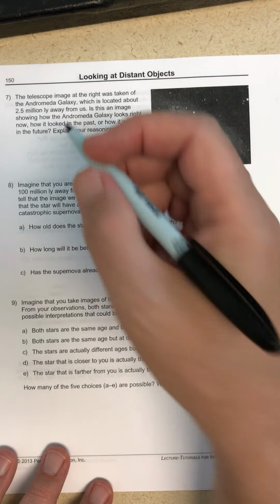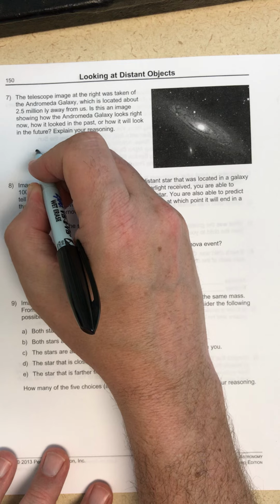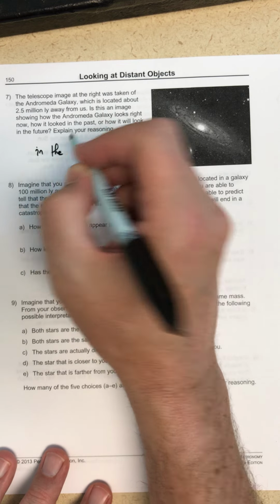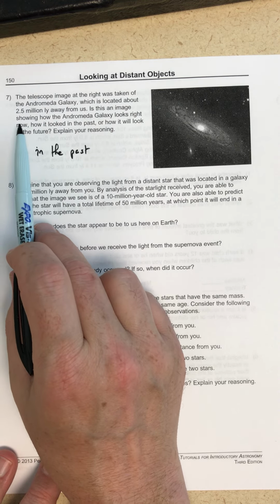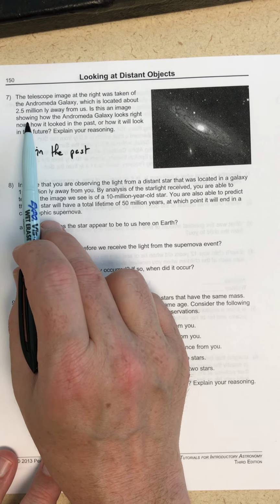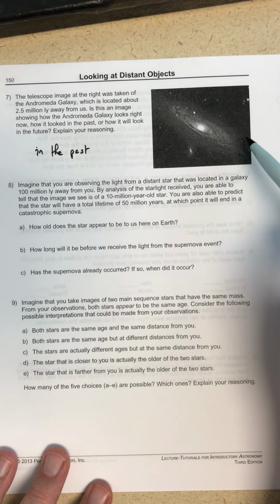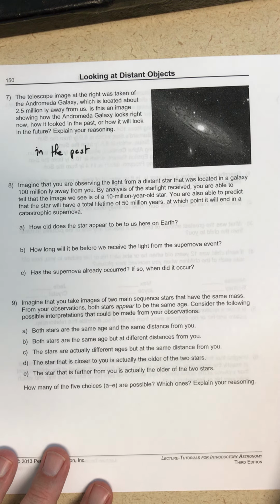Explain your reasoning. Well, this is what Andromeda looked like in the past. The light needs to travel for 2.5 million years to reach us. So this is how Andromeda looked 2.5 million years in the past. I don't know what it looks like now because the light from now is going to take 2.5 million years to reach my eyes. So everything that we see in space, we're always seeing the way it looked in the past.